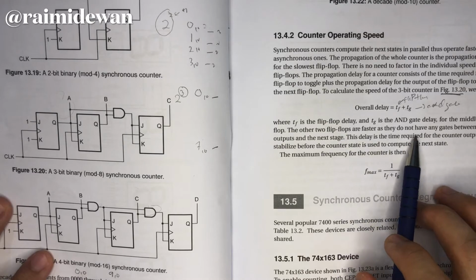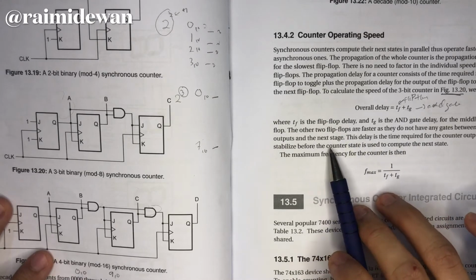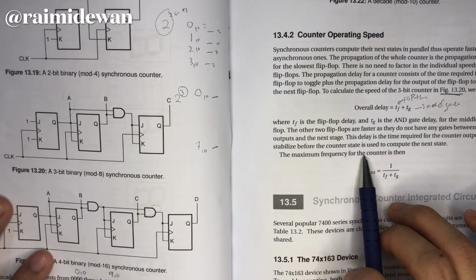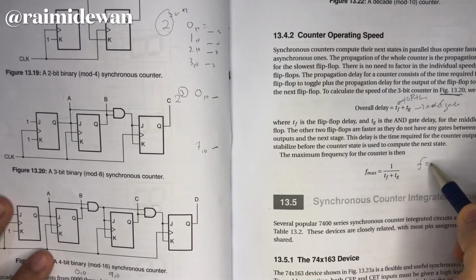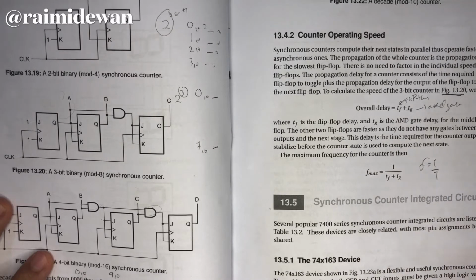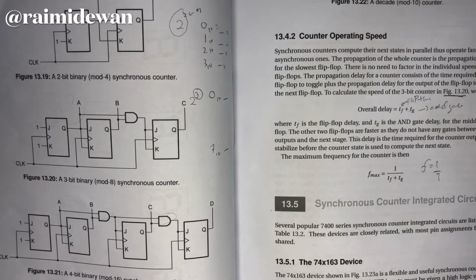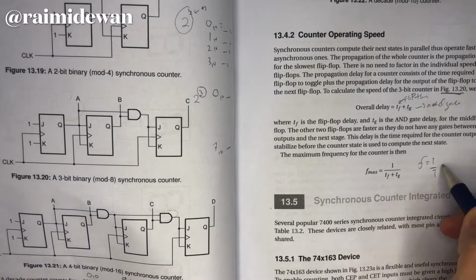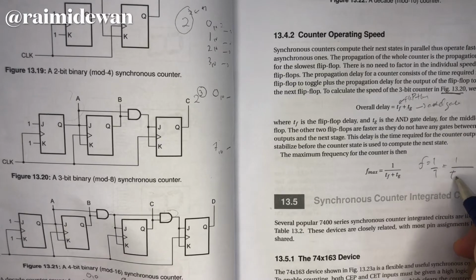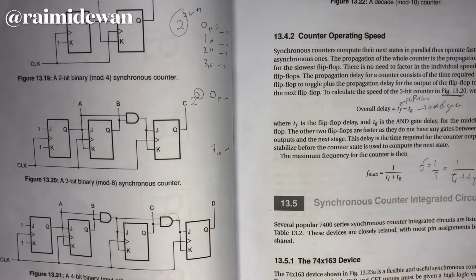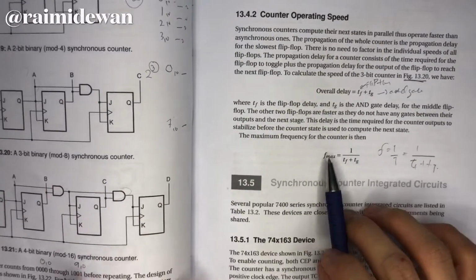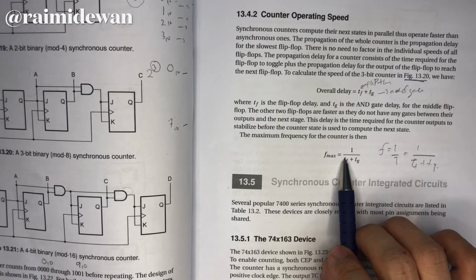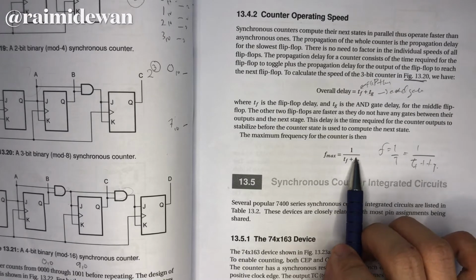This delay is the time required for the counter outputs to stabilize before the counter state is used to compute the next step. So the maximum frequency for the counter is then, since you know that F is equal to 1 over T, right? Roughly, okay. General equation, I think you learned everywhere, even since secondary school. So F equals 1 over T, and here it is actually 1 over TF plus TG, okay. So this way you get it. The maximum frequency is 1 over the flip-flop delay and also the AND gate delay, okay.